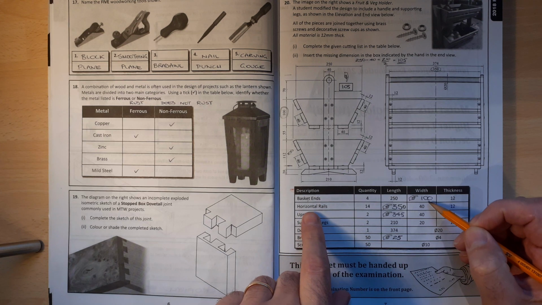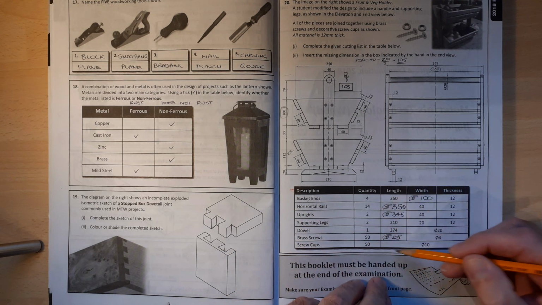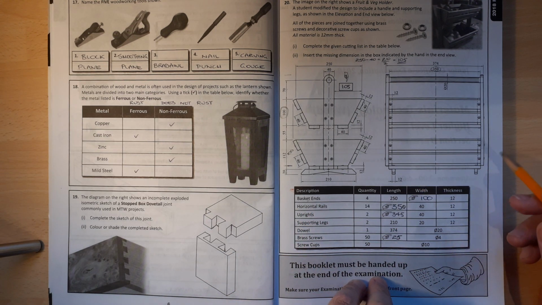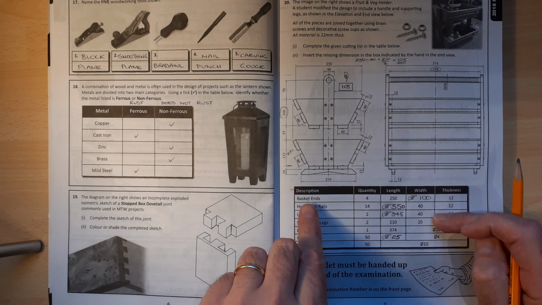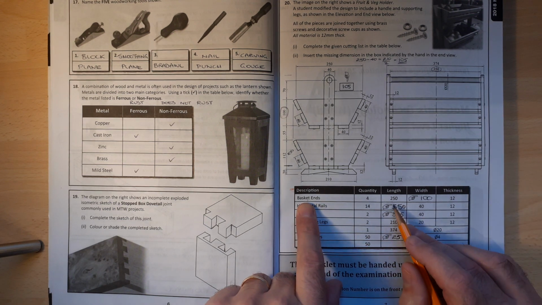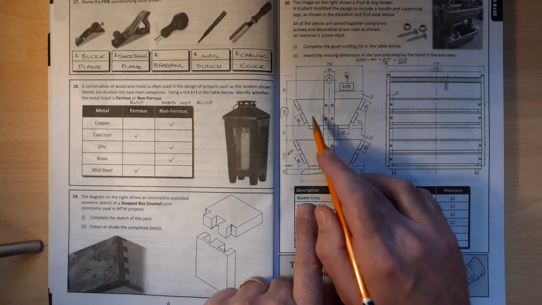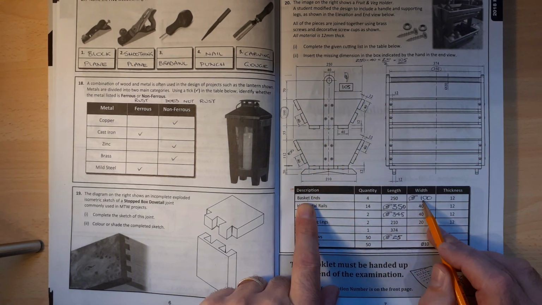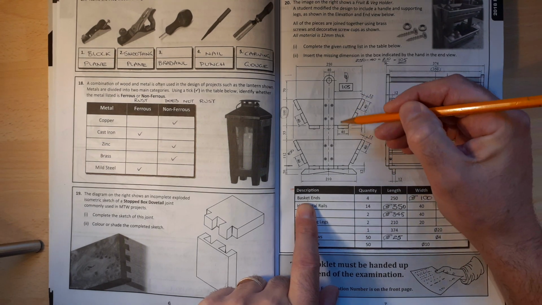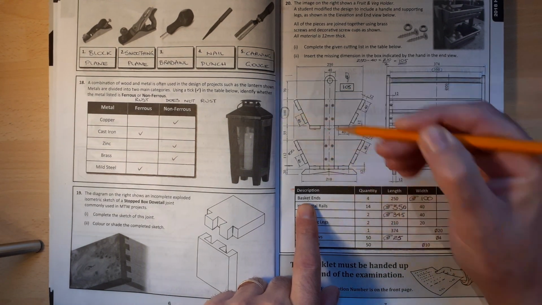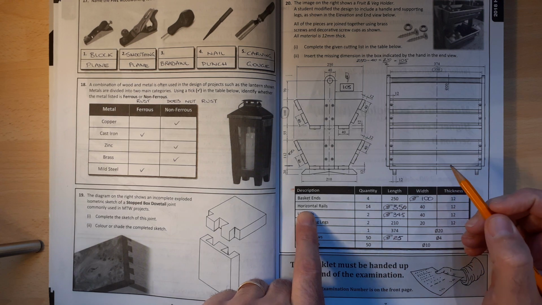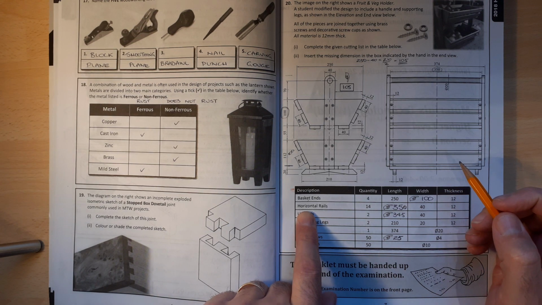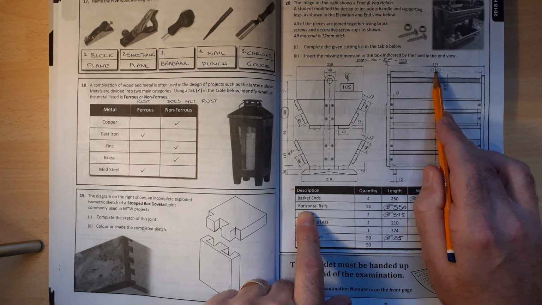In question 20, you're asked to complete the missing details in the cutting list. So the basket ends here, they're 250 long. There's the 250 across there. And the width of them is missing here, it's 100. So that's the width there. There's the 100 over there on the left hand side. The horizontal rails are 350 long. So there's the 350 there.